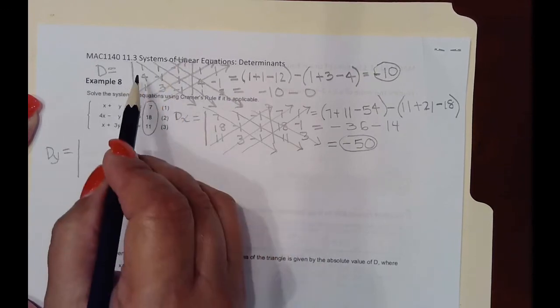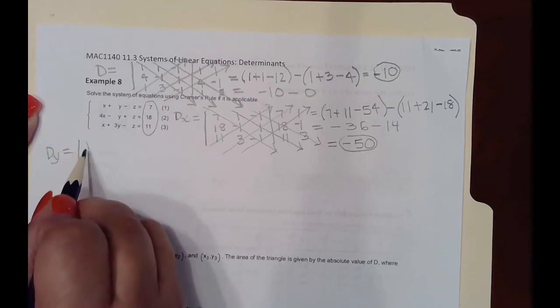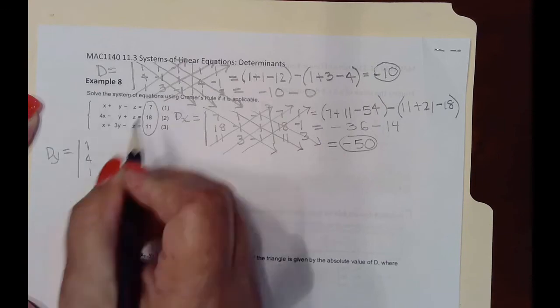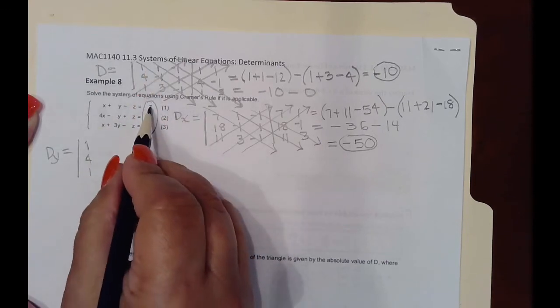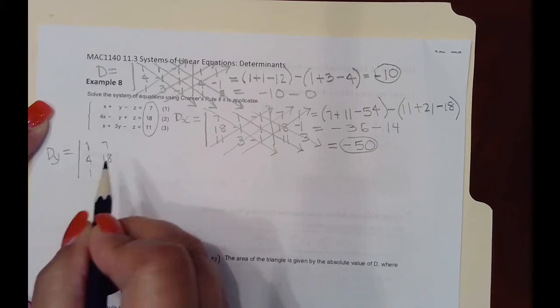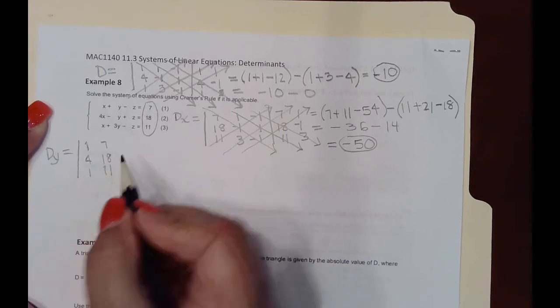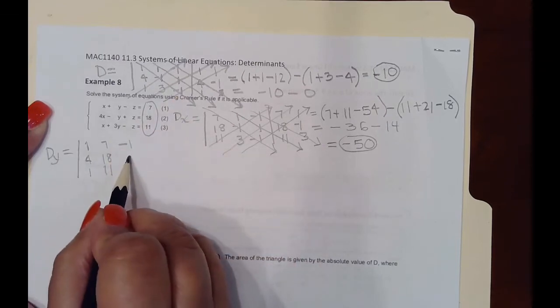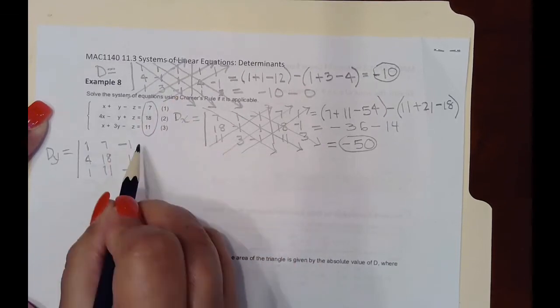Everything else gets copied the same. So the 1, 4, 1 gets copied as is. Then the y column gets replaced by the 7, 18, 11. Okay, and then that z column gets copied as is, negative 1, 1, negative 1.